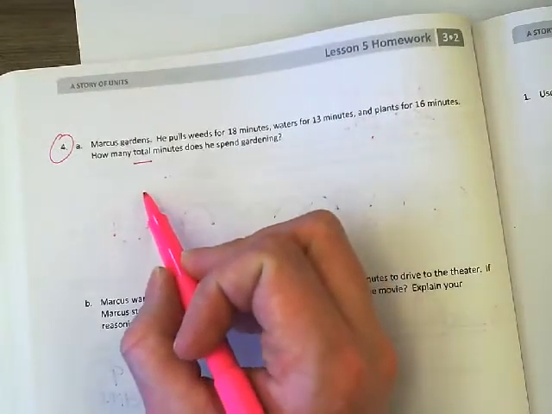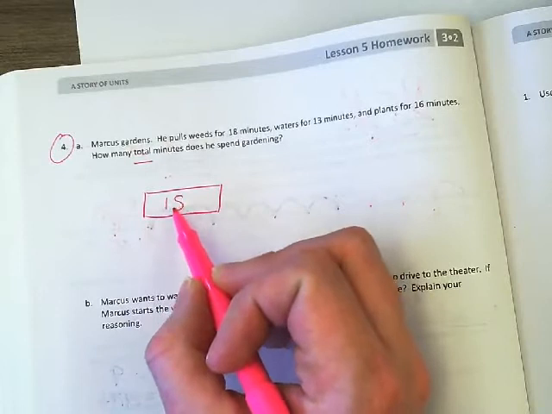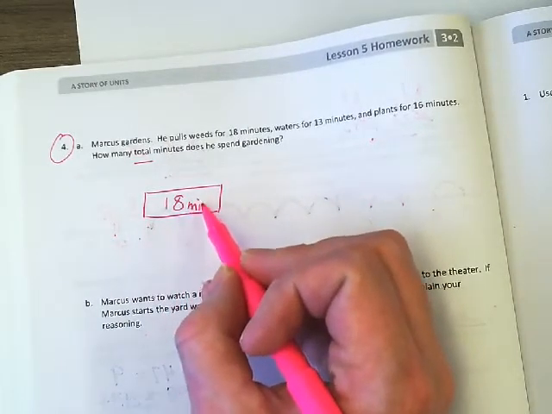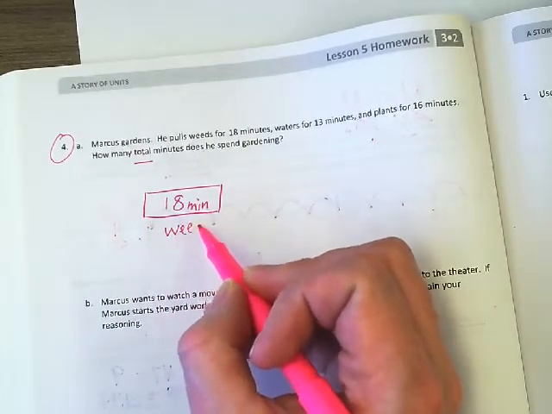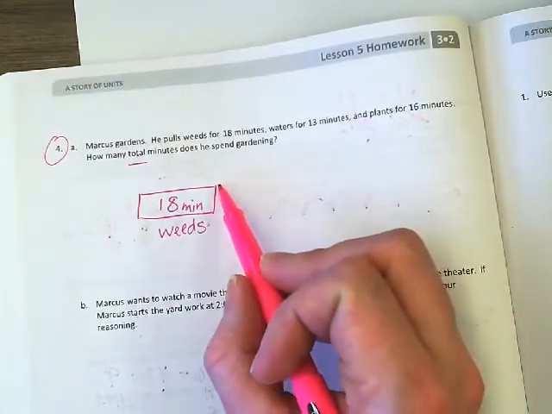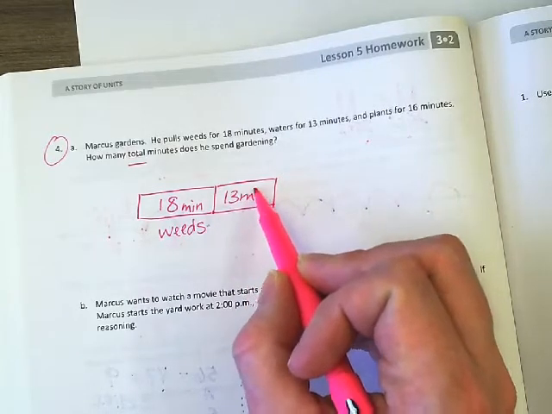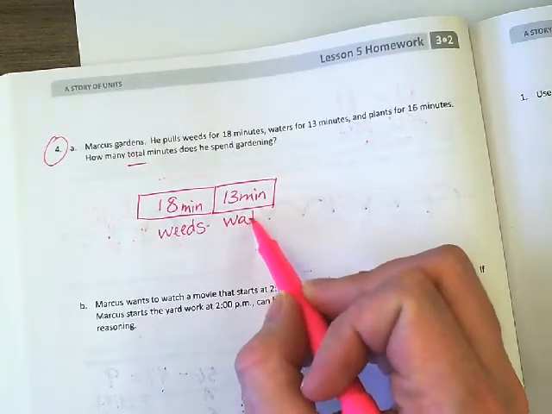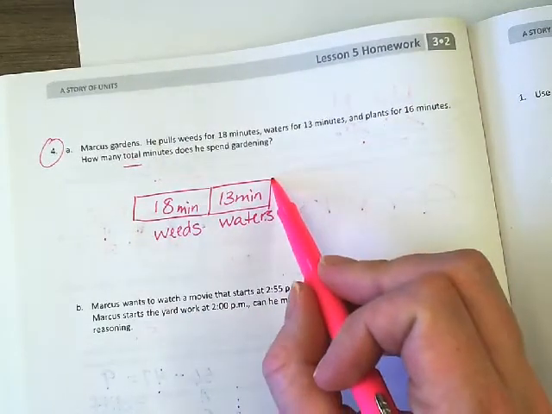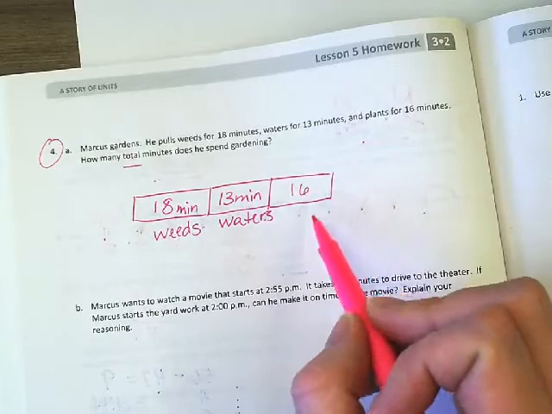So he pulls weeds for 18 minutes, right? This is weeds. He waters for 13. And he plants for 16.